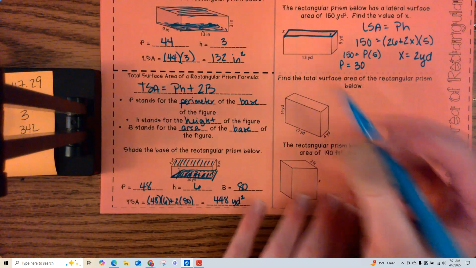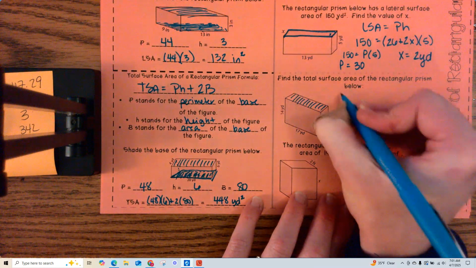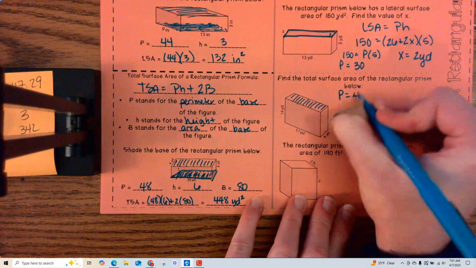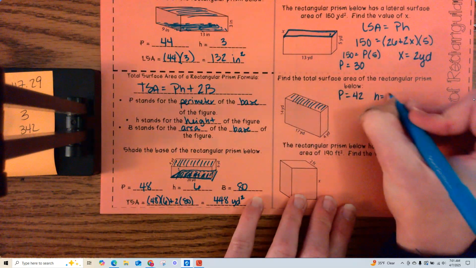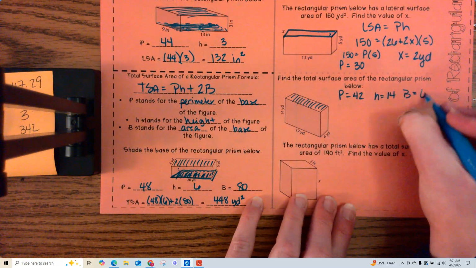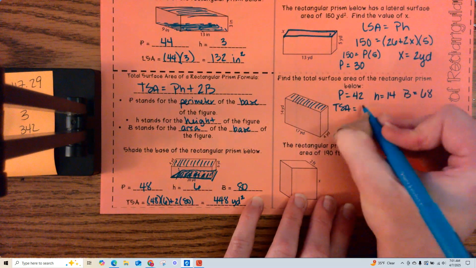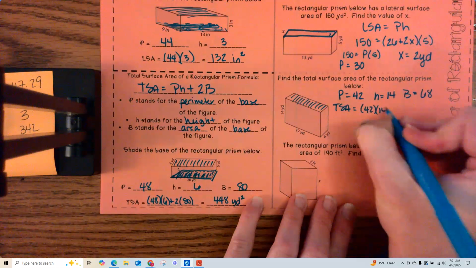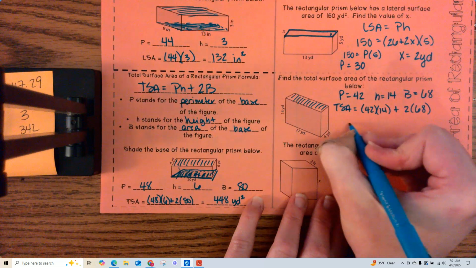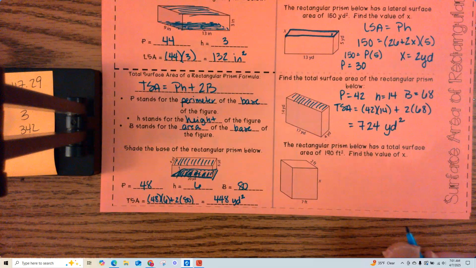All right, total surface area. So again, we're going to assume that the base is what it's sitting on. So if we do perimeter, 17 plus 17 plus 4 plus 4 gives me 42. Height is 14, and big B, 17 times 4 is going to give me 68. All right, so perimeter times the height plus 2 times big B. Type the whole thing into your calculator, and you're going to get 724 yards squared.